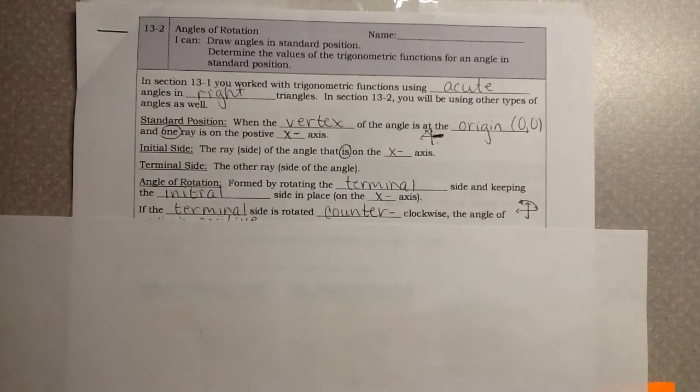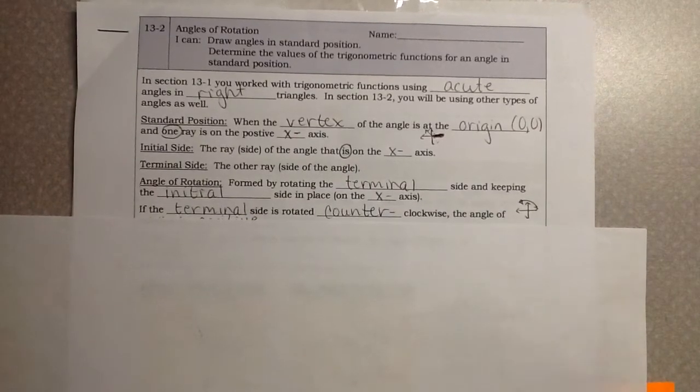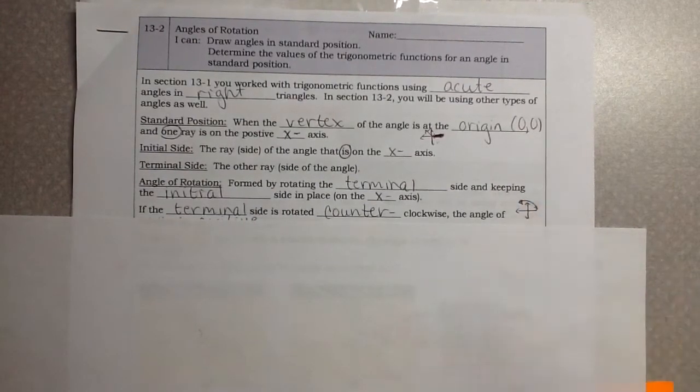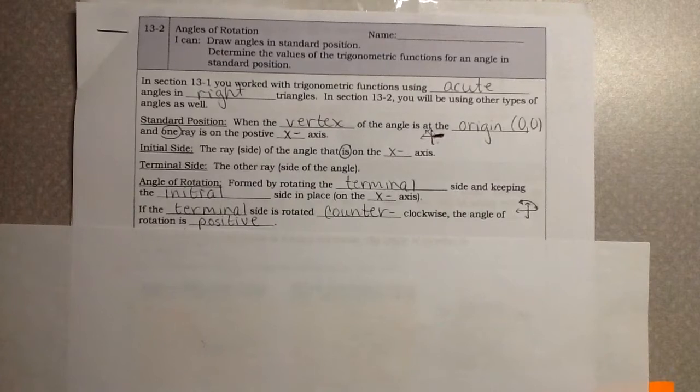Okay, if the terminal side is rotated counterclockwise, now think of a clock, counterclockwise would be this way, the angle of rotation is positive. So that's how you tell whether you have a positive or negative rotation.